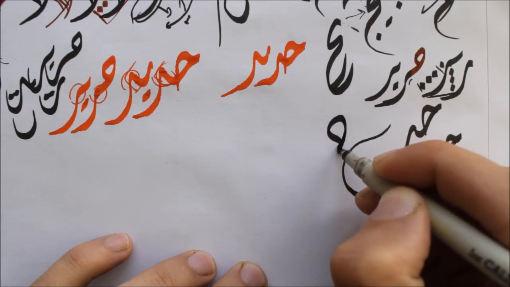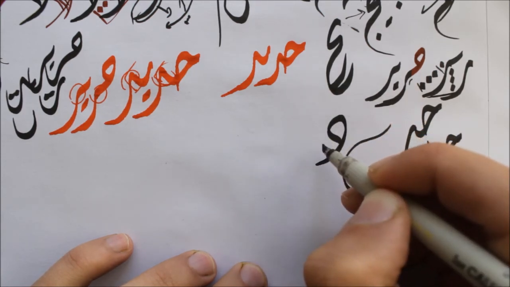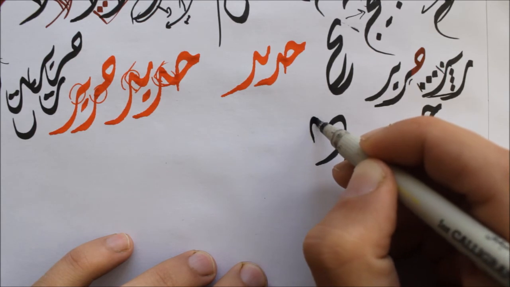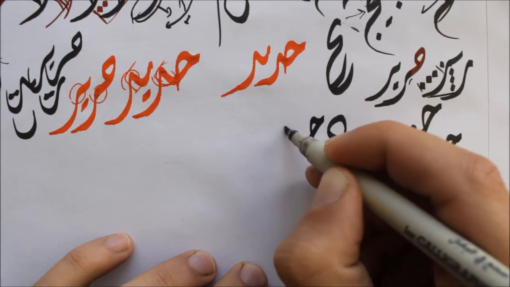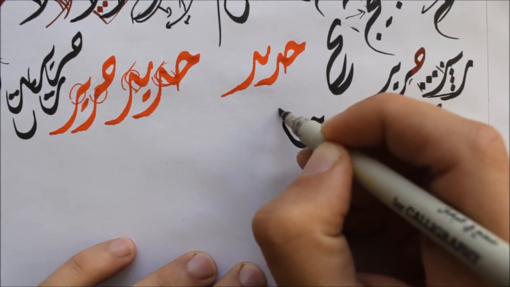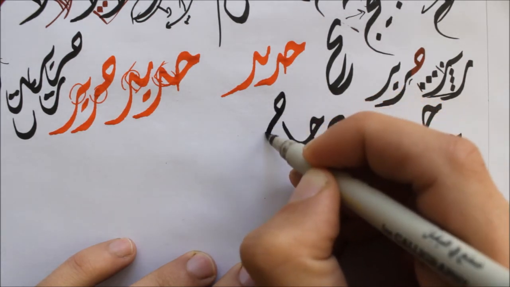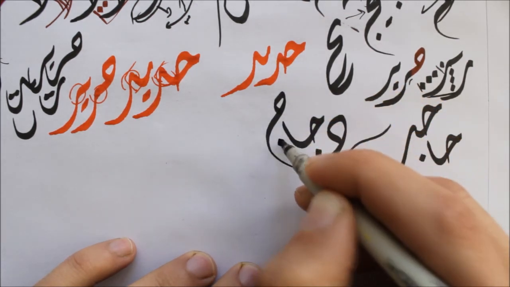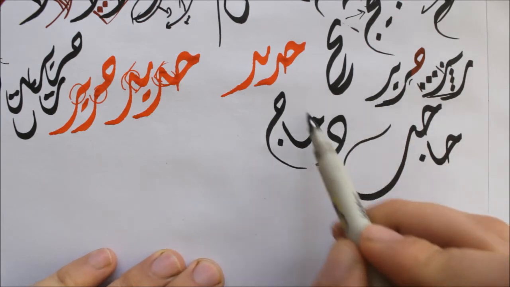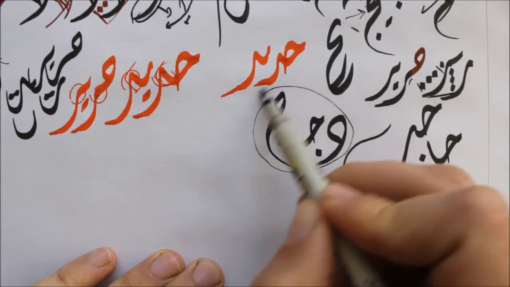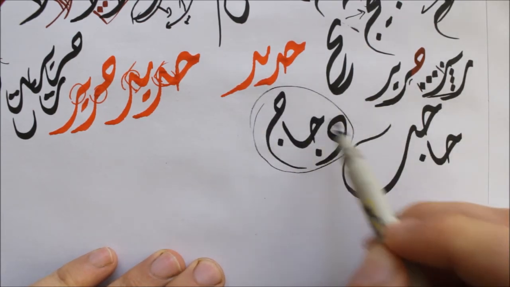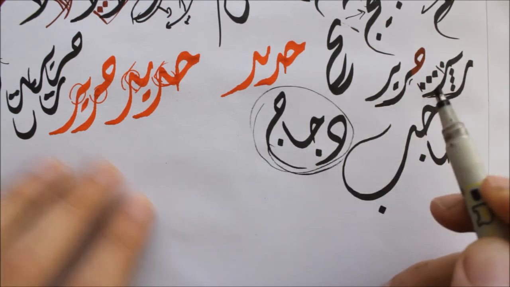Dal, jeem, alif, jeem. Now, for example, I raised this jeem here just to have a nice combination, a nice sort of balance between the letters.